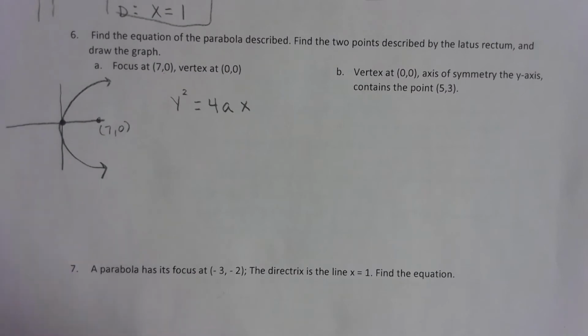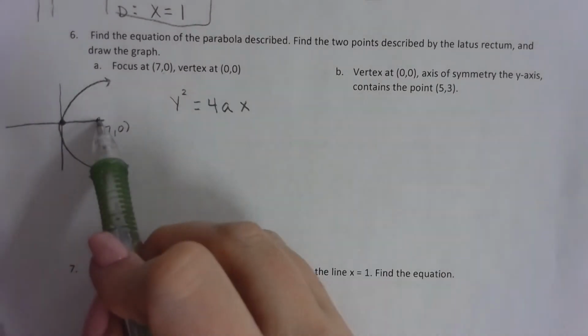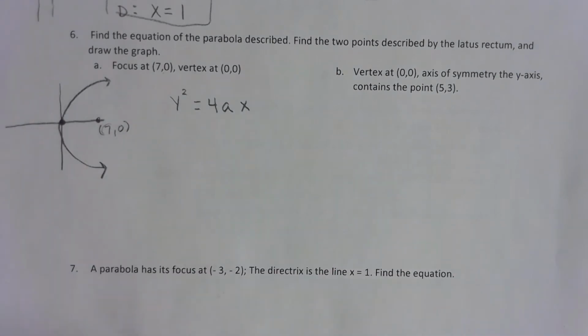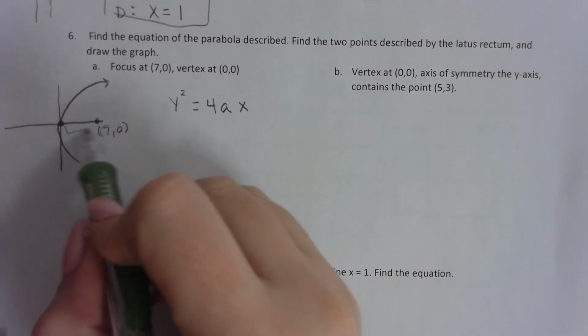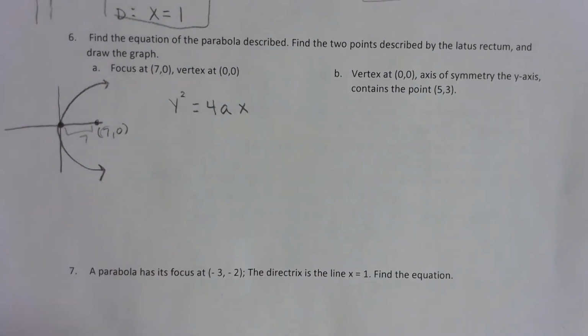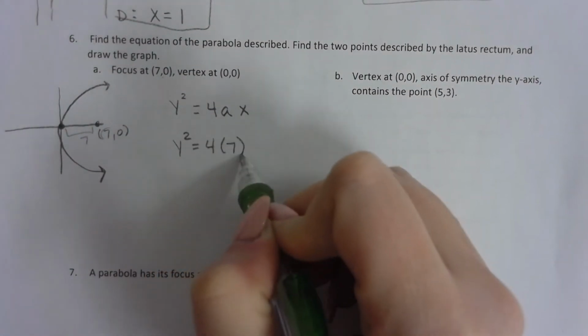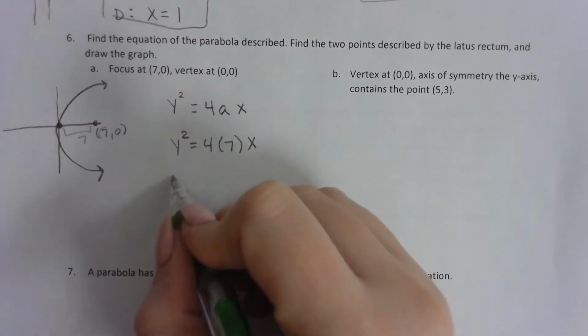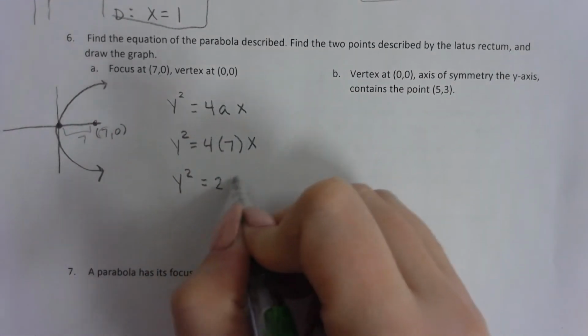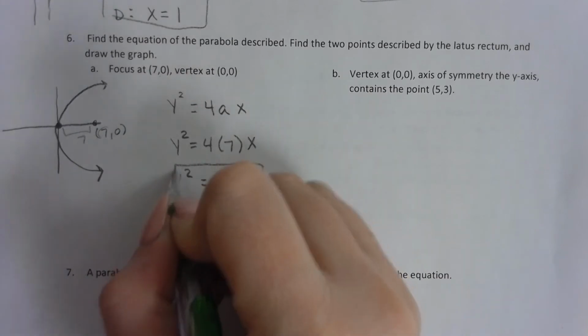Okay, so really at this point, all I need to figure out is what's the a term. Well, the focus is always a away, so if this number is 7, then this distance here is 7, which means my a has to be 7. So I'm going to have y² equals 4 times 7 times x, which would give us y² equals 28x.